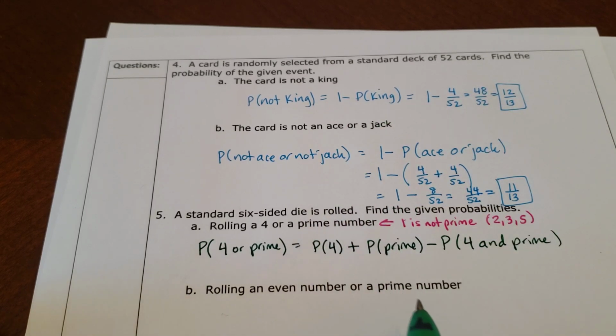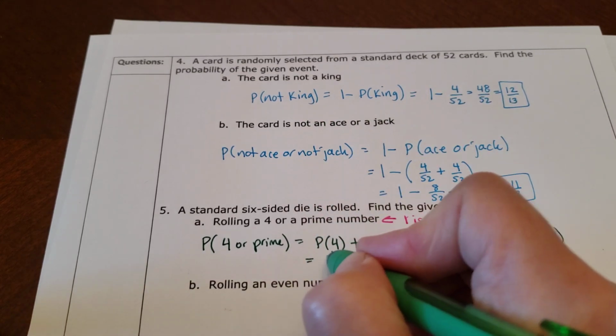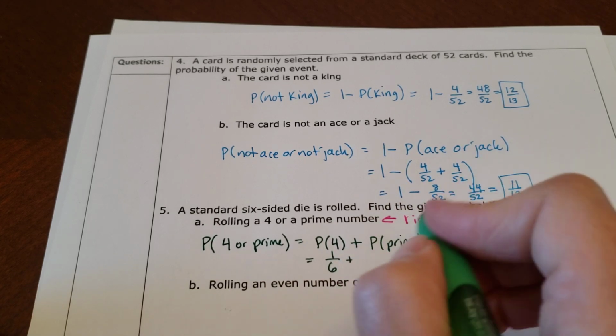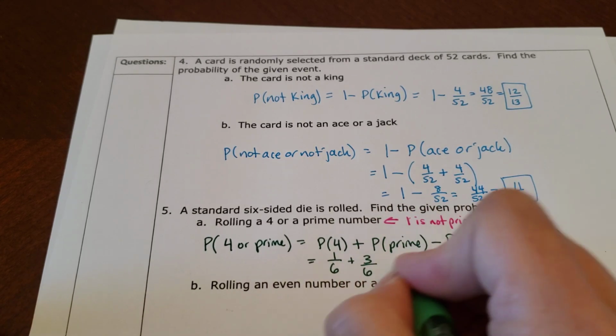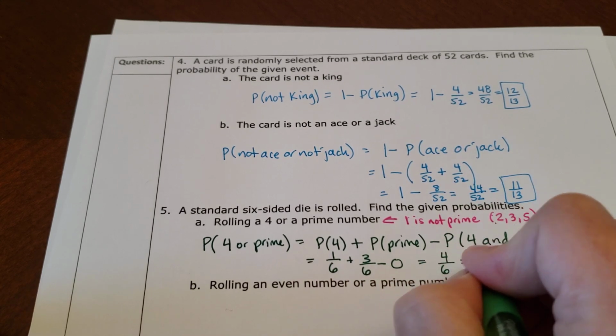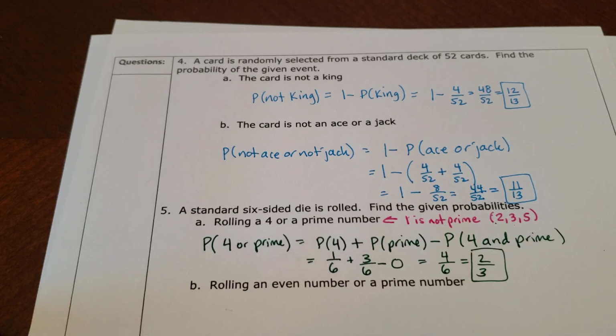And as you get good at these, you'll notice that 4 is not a prime number, so this value here is going to be 0. So I may not even need to write it in, but you always want to keep it in the back of your mind. So the number of 4s on a dice is 1, so 1 out of 6. The number of primes, 1, 2, 3, so 3 out of 6. And then we said we have none that are in common. So 4 over 6, which reduces to 2/3.